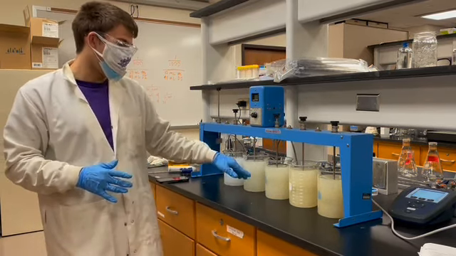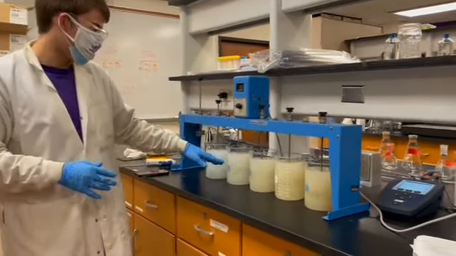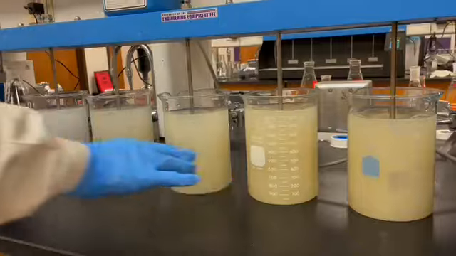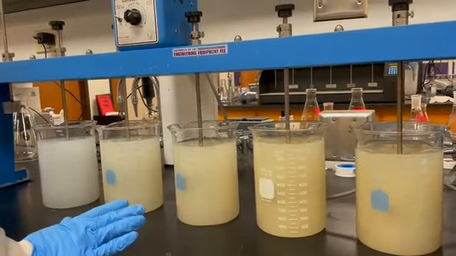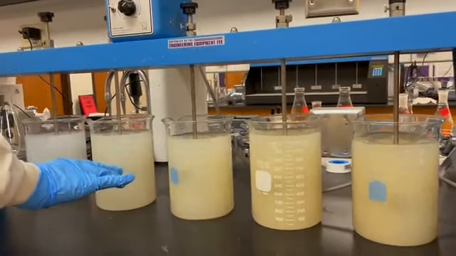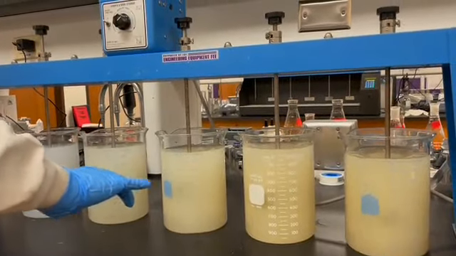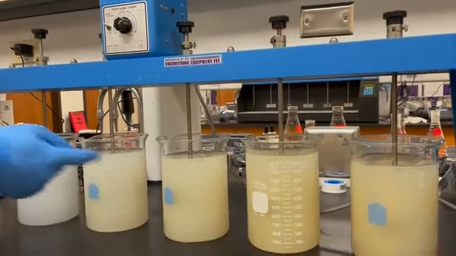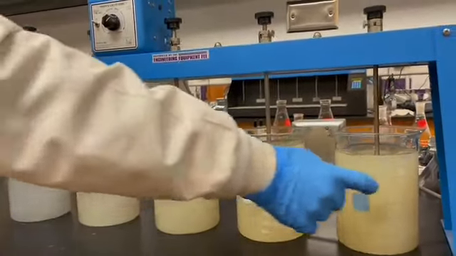We start to see a little bit of the differences between the doses as the ferric chloride adds this yellow tinge, and we see more yellow as the coagulant concentration increases from 20, 30, 40, 50.